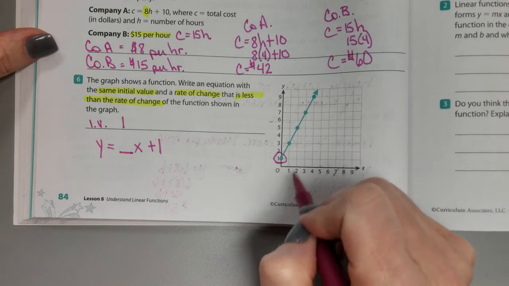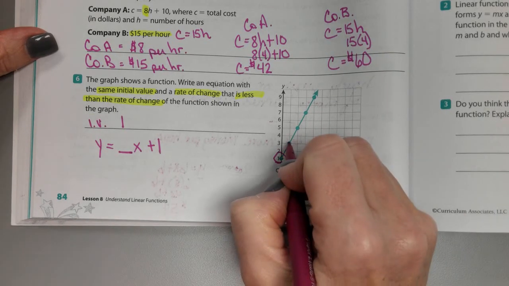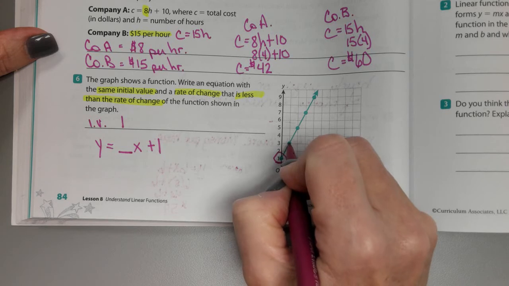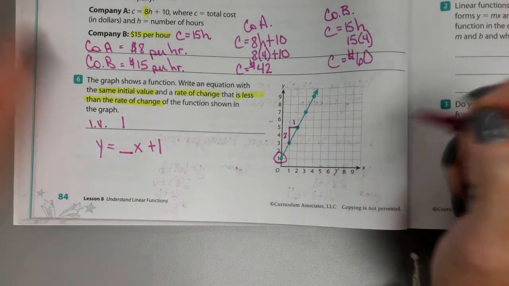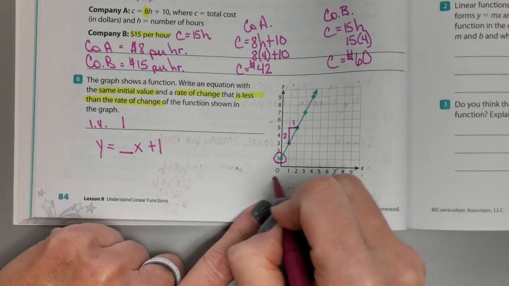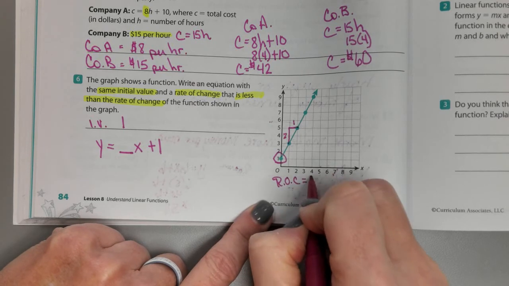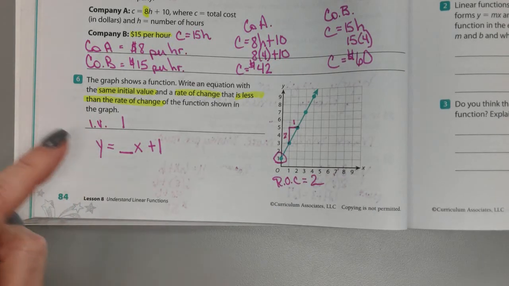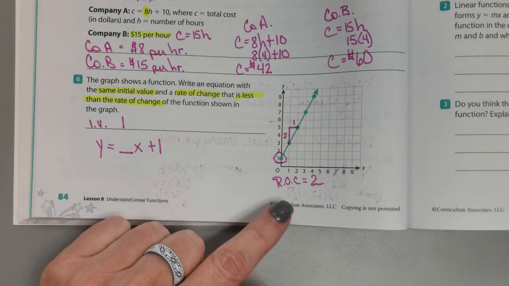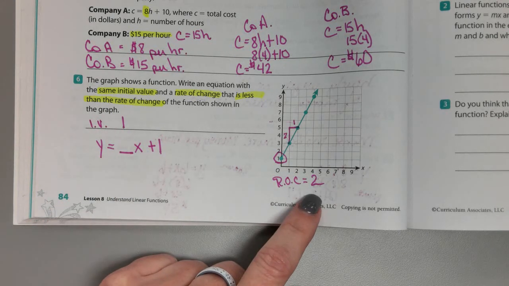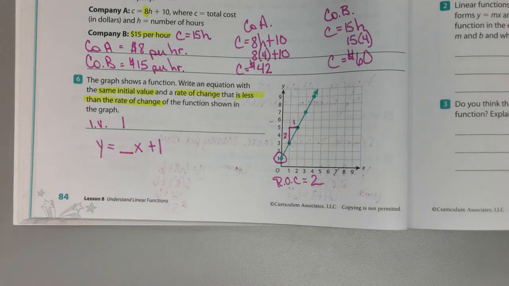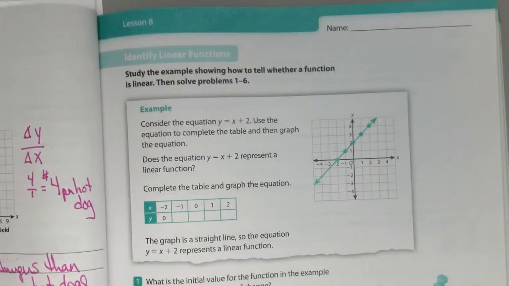So let's check and see what the rate of change of this graph is. If I'm going to go from any 2 points, I'll go from this one to this one. So I went up 2 and over 1. So this rate of change is 2. So they said the rate of change has to be less than the rate of change of this function. So I'm going to let you fill in your own number, but it has to be a number less than 2 for you to get that correct. Okay. All right, moving on to the next page.